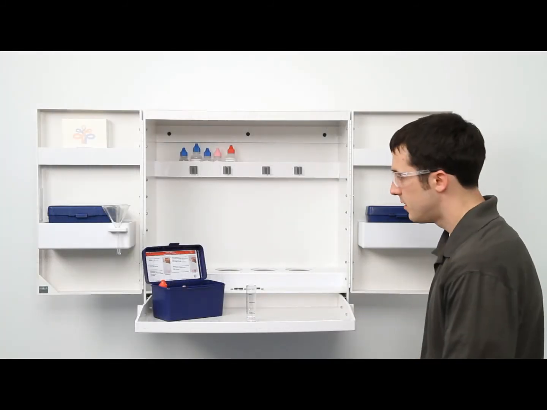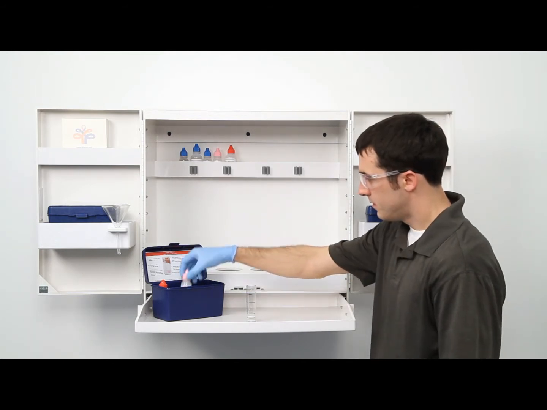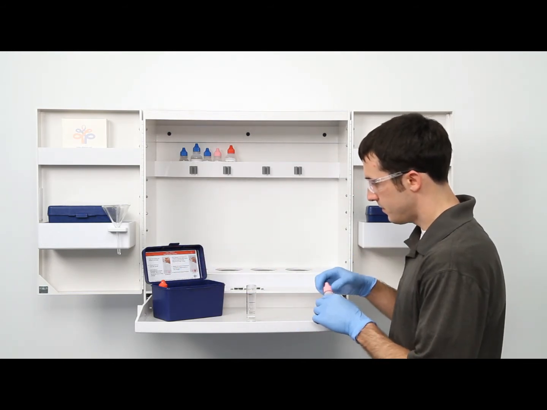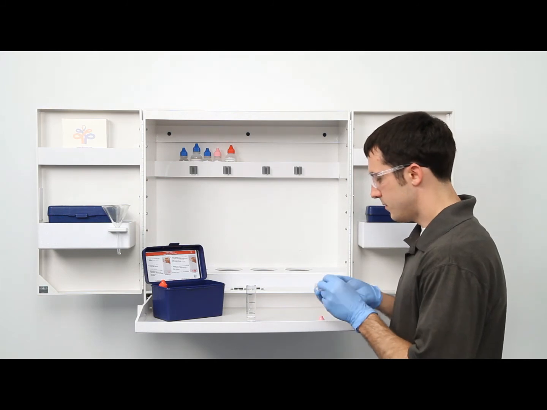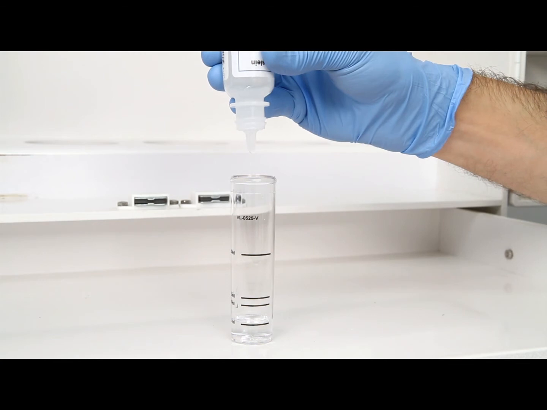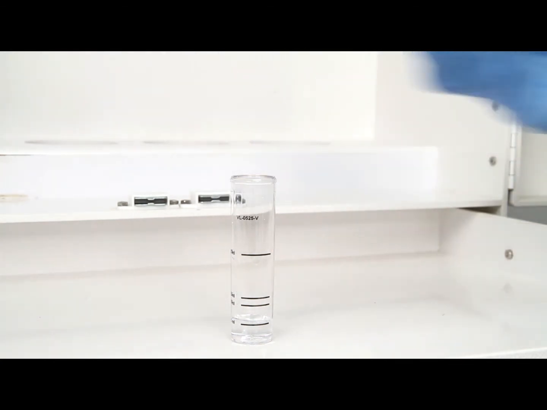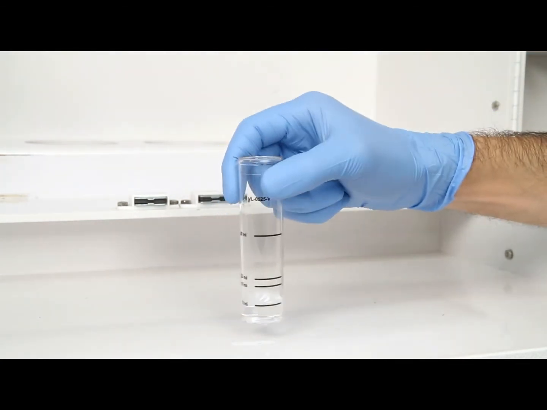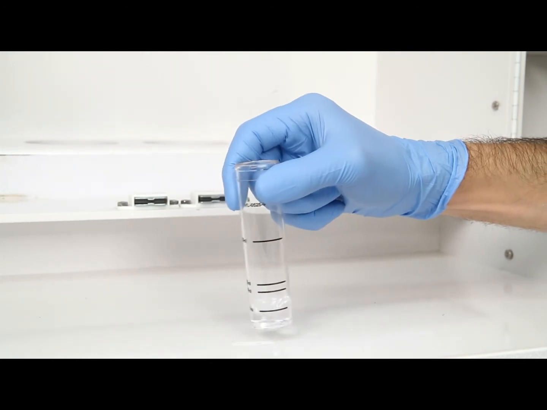Once you have gathered an accurate sample, the next step is to add 3 drops of phenolphthalein indicator. The bottle contains a dropper tip, so it's important to hold the bottle vertically to get a consistent drop size. After the addition of each reagent, it's important to swirl the vial to make sure the reagents are properly mixed. The sample should remain colorless.